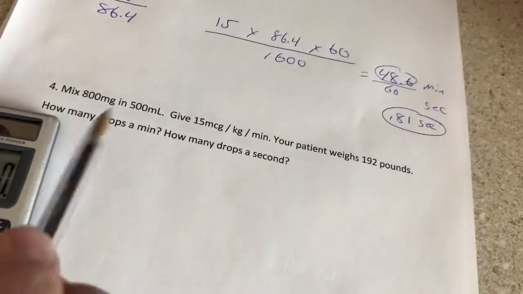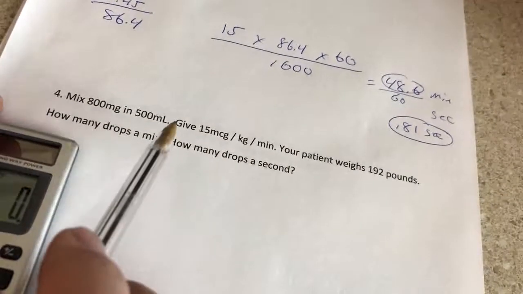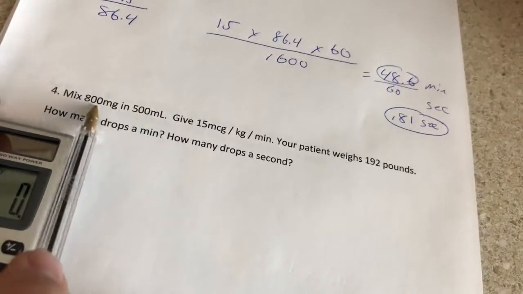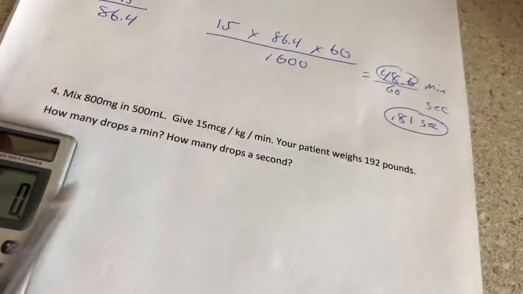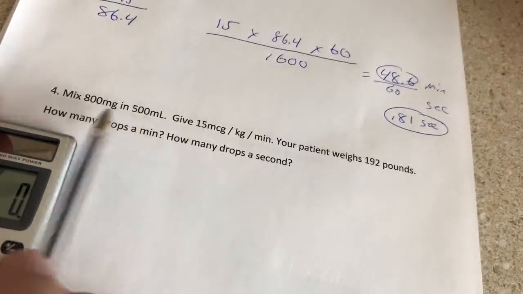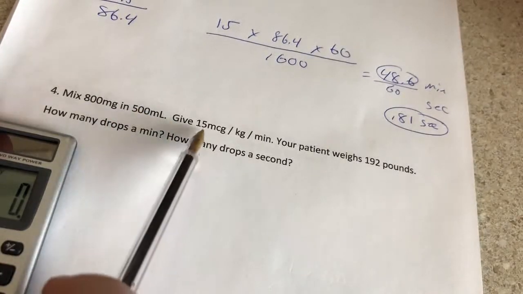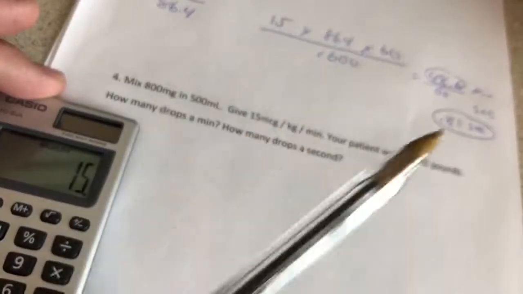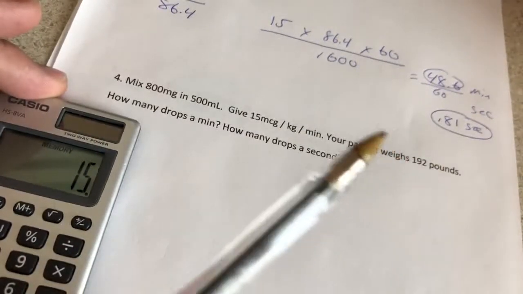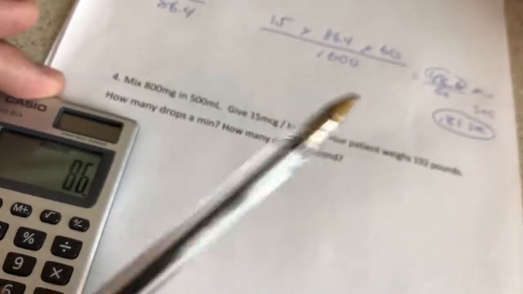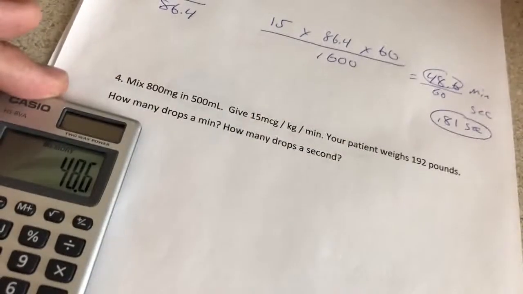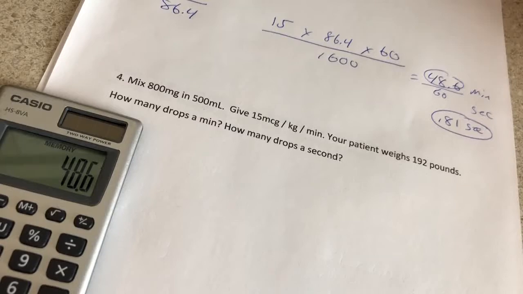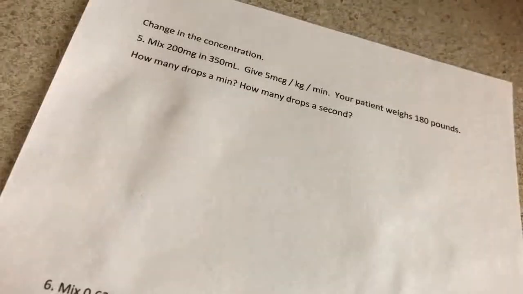Let me just do that real quick. Just by looking at the question, how can we do this quicker? We know 800 and 500 is 1600 micrograms per ml. That's our concentration. And so we take the dose, start off with 15 times kilograms times 86.4 times 60 divided by 1600 equals 48.6. Okay, that was 4.